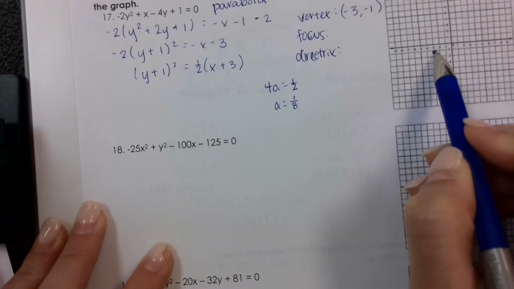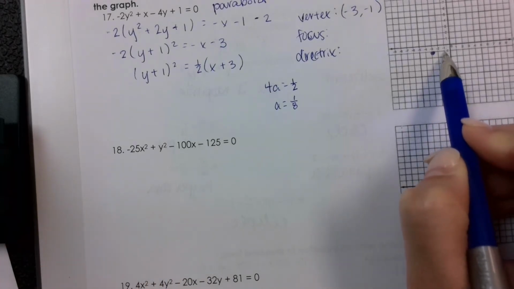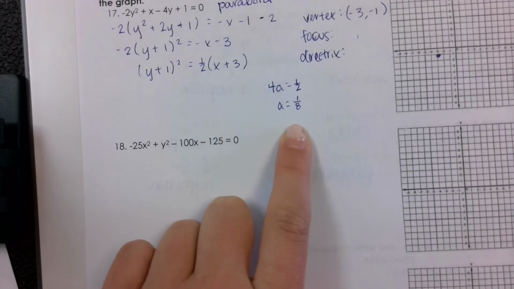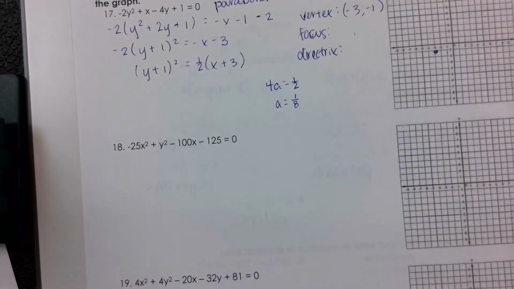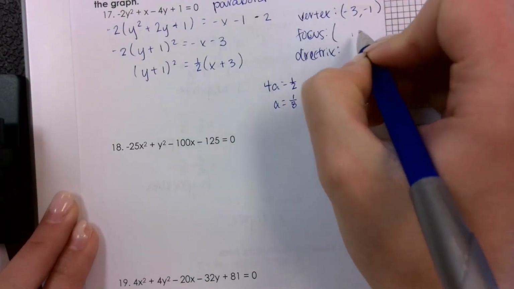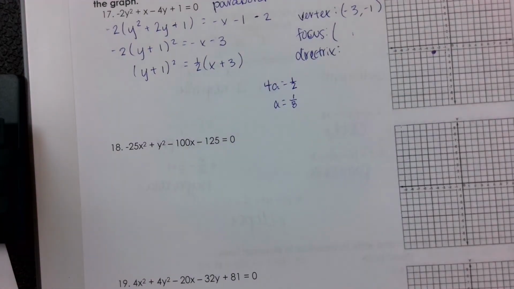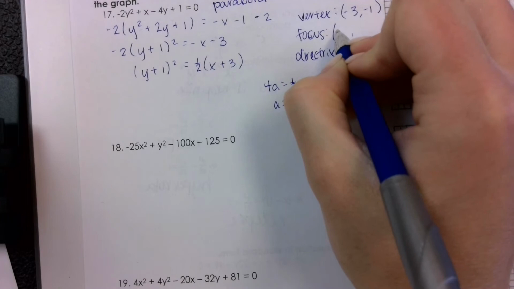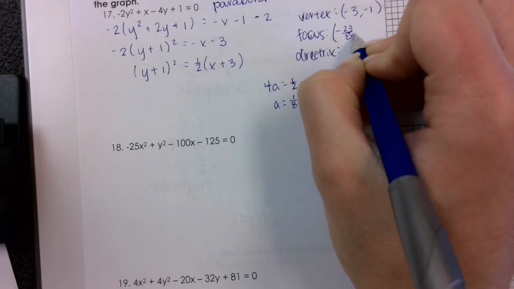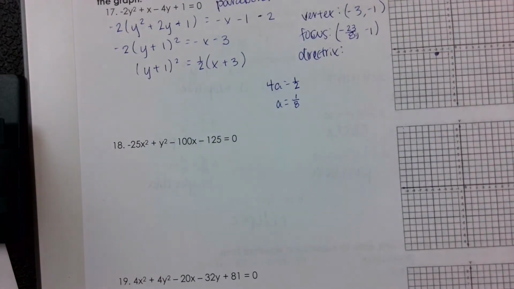So our focus is going to be inside. So we want to add 1/8 to the x value of your vertex. Does that make any sense? Because we want it to come inside your curve. So what's -3 plus 1/8? Well, it's 8 times 3, 24, so that's -24 over 8 plus 1 over 8. So -23 over 8. Yeah?